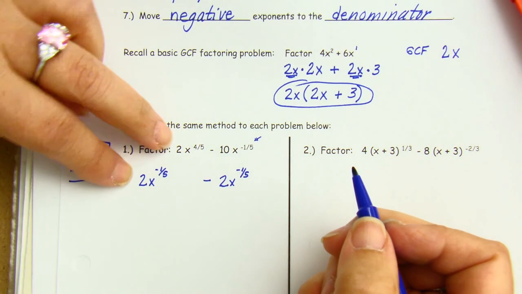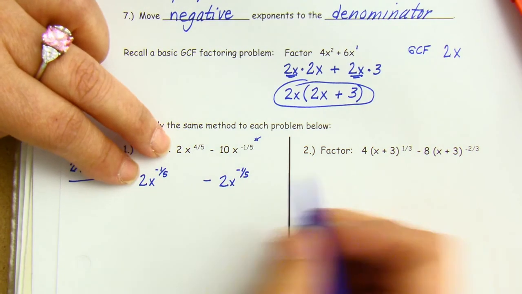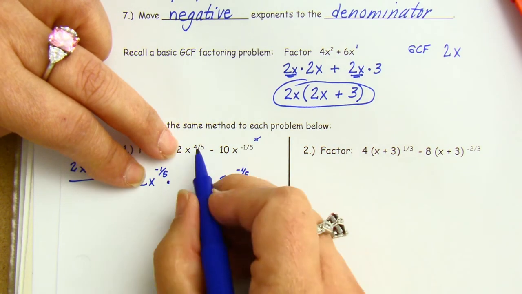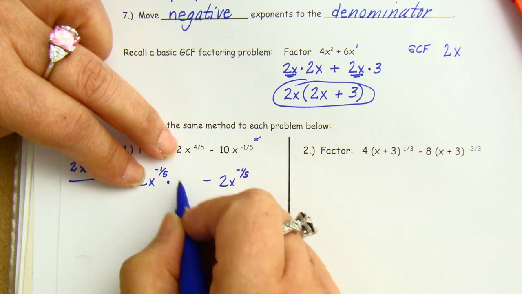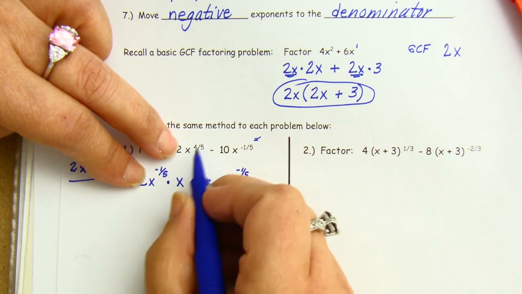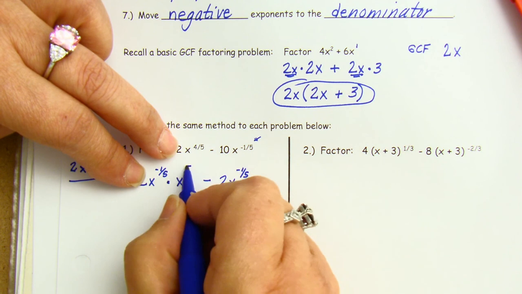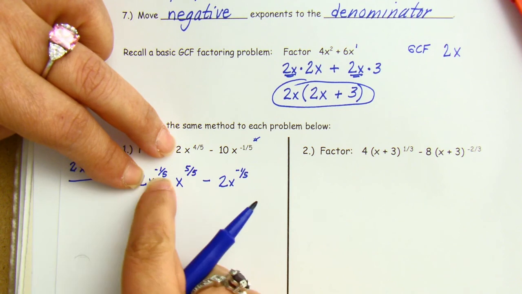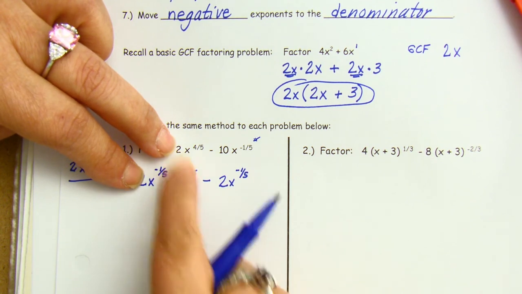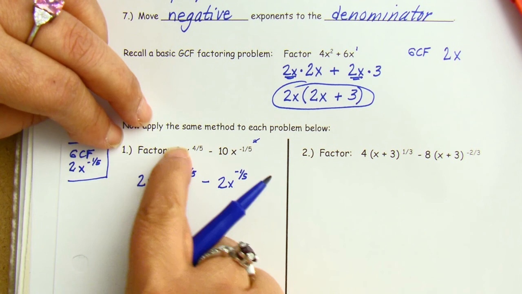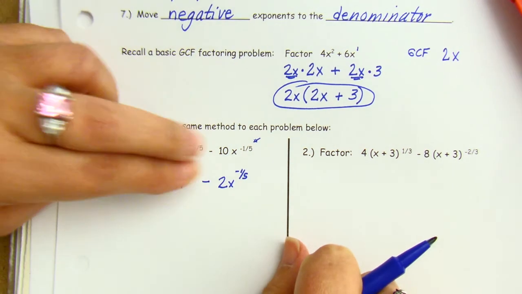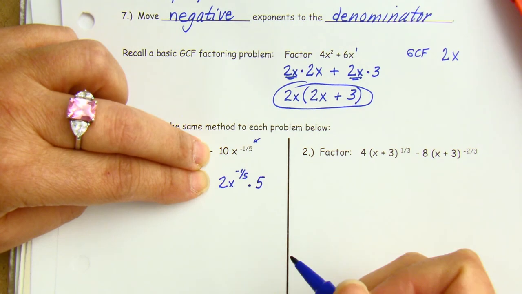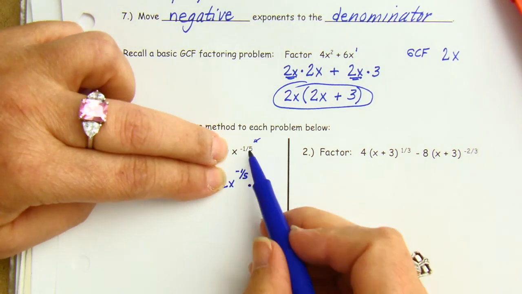I don't need any coefficient here to multiply because 2 divided by 2 is 1. This I'm dividing, so I'm going to subtract. This becomes x to the 4/5 subtract negative 1/5 is 5/5. And if I do a check this way, it's add. Negative 1/5 plus 5/5 is 4/5. So I'm convinced this is equal to that. There's my subtraction. Now, 10 divided by 2 is 5. And now this divided by itself is 1, so I'm done.